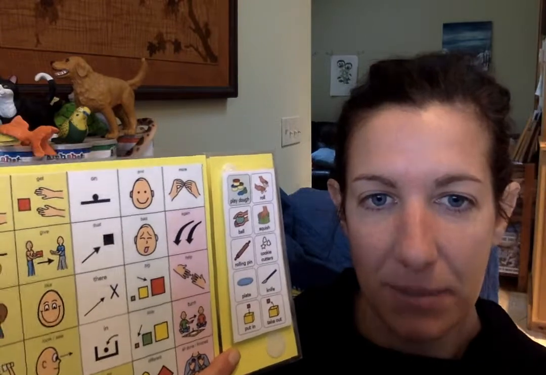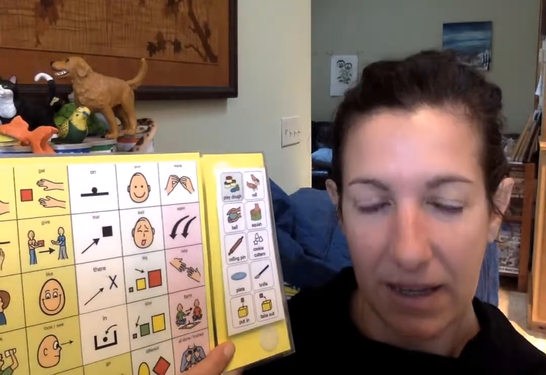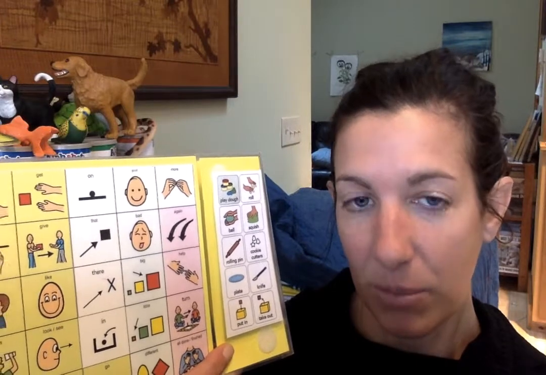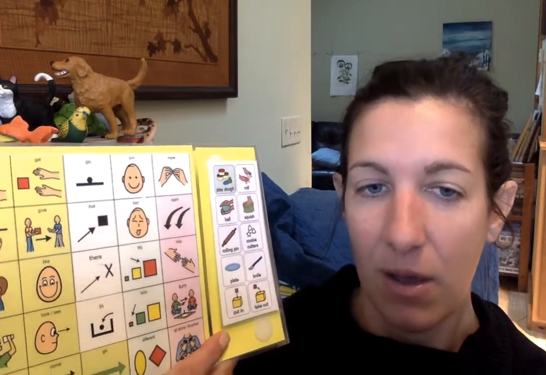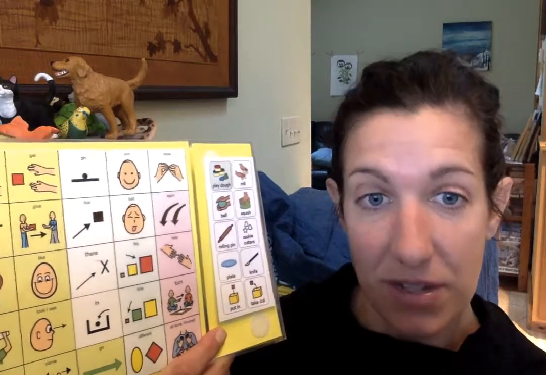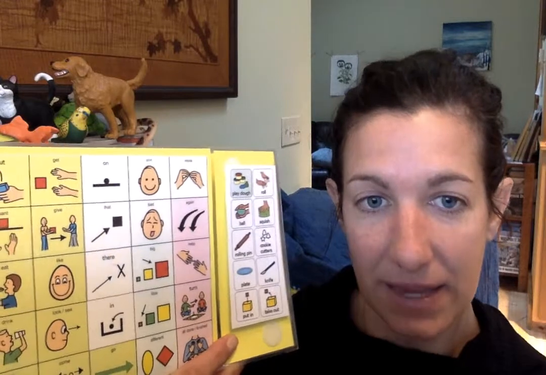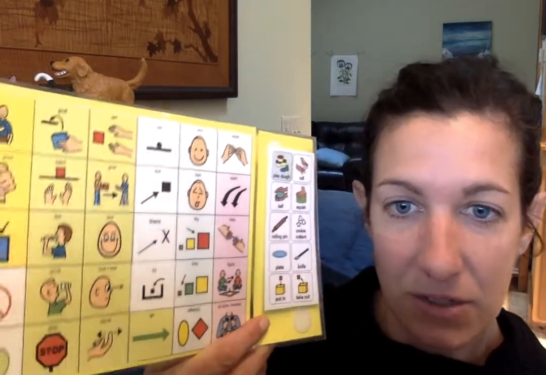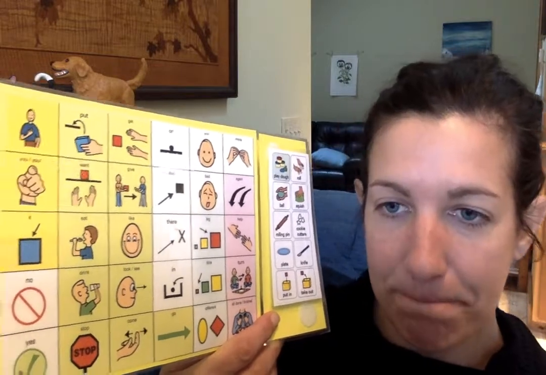Notice that I'm not pointing to a picture for each word I'm saying. I'm highlighting some of the more important words that I'm saying. I might also use gestures or signs and sign language during my modeling to fill in some of the words or to highlight some of the words.